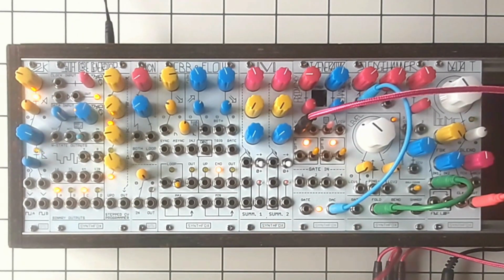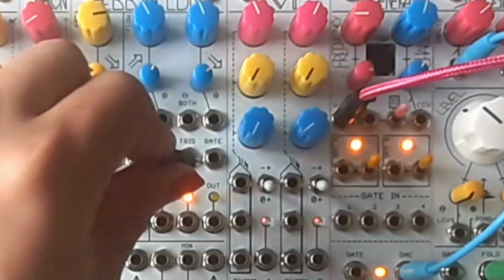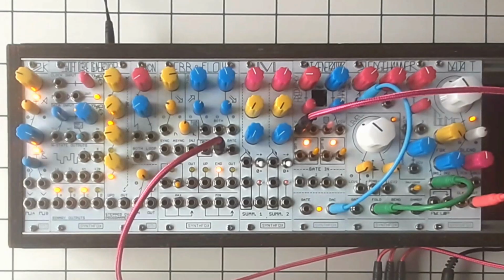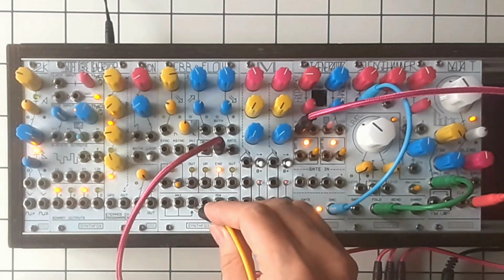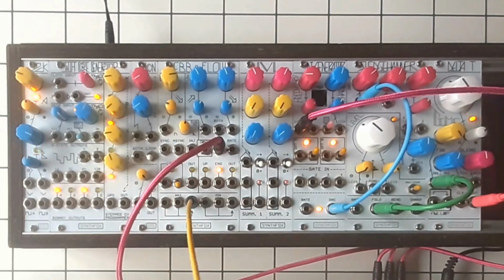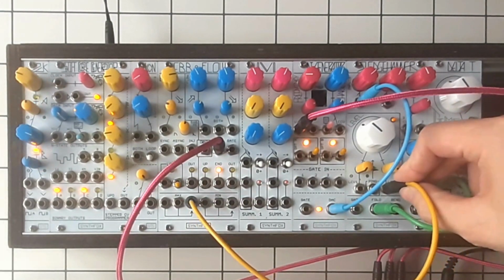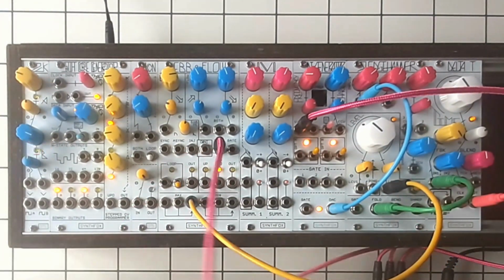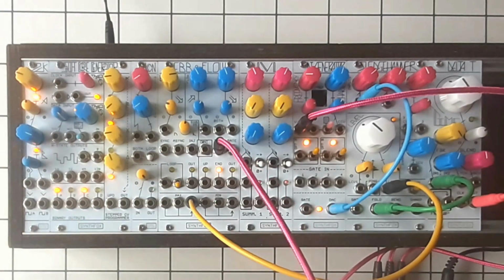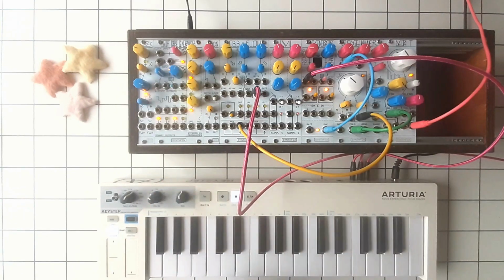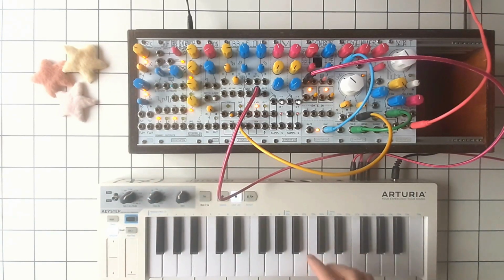First, I patched the KeyStep gate output to the flow function trig input. Pressing a key will now trigger the flow slope. Next, I patched the max output to the sledgehammer level CV input. Max is a maximum voltage selector, and if nothing is patched into its two inputs, it automatically grabs the ebb and the flow slope. And I'm going to throw ebb into the mix later to spice things up.